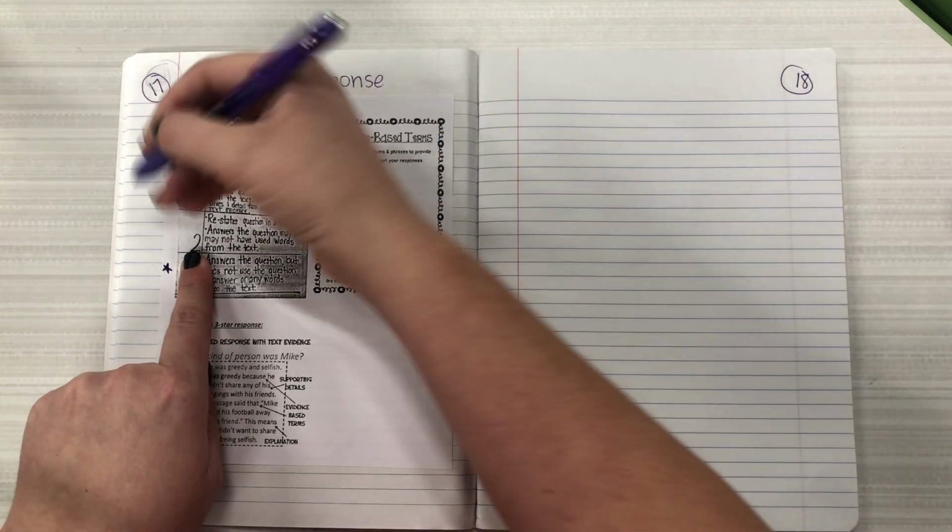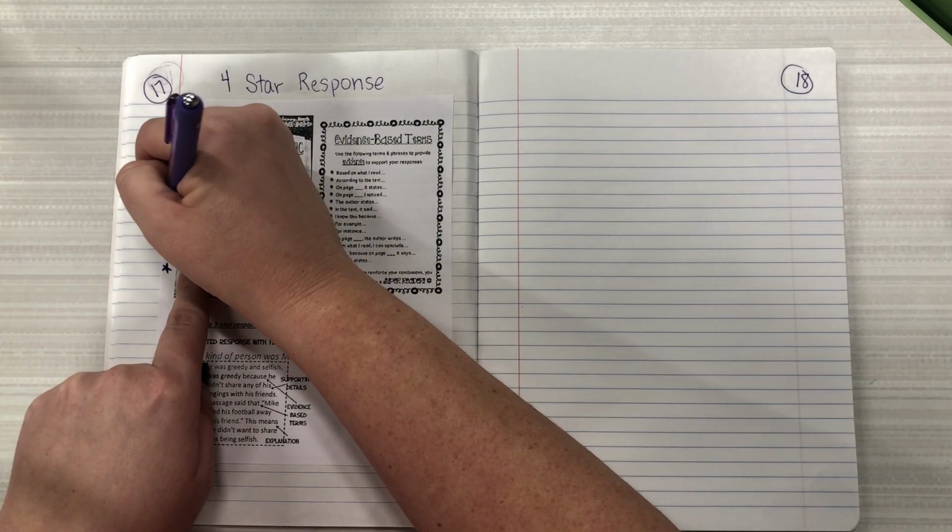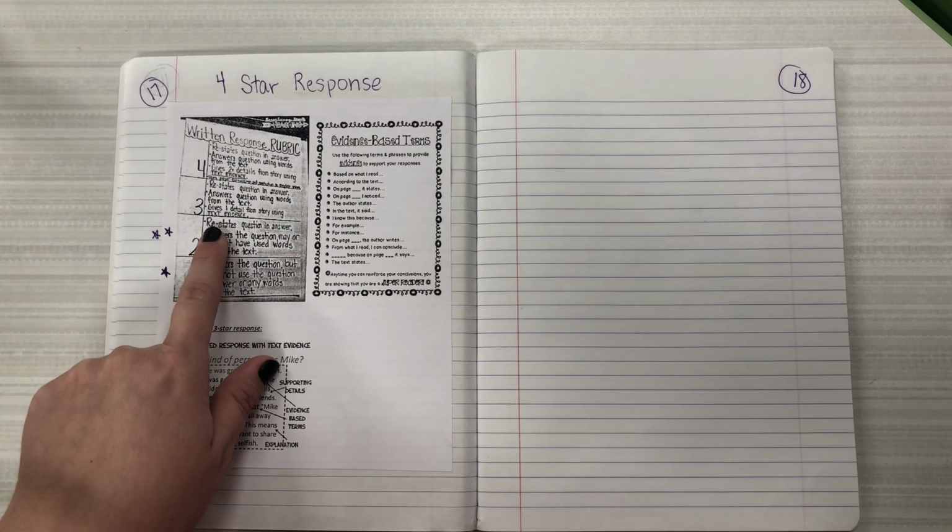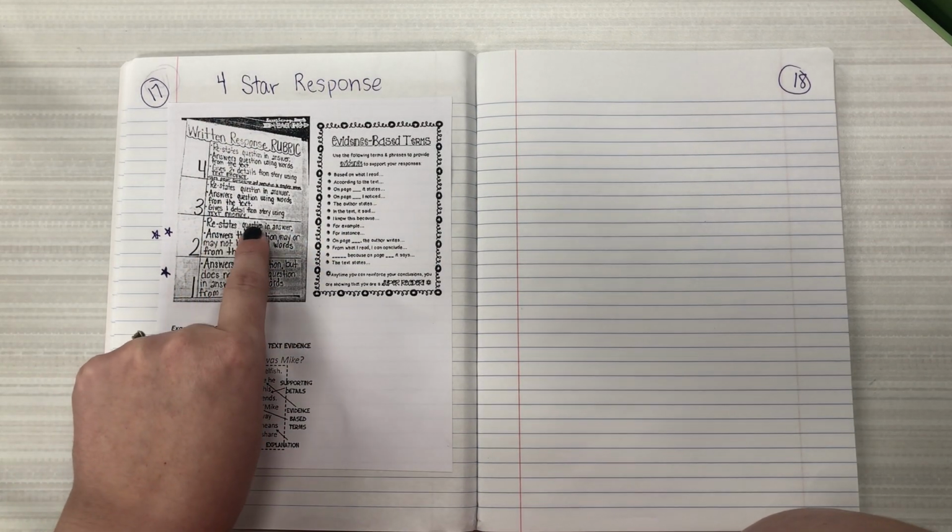A 2-star response, so I'm going to put 2 stars next to it. This is when a student restates the question and the answer.